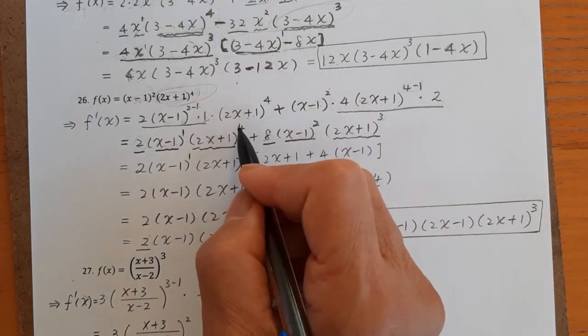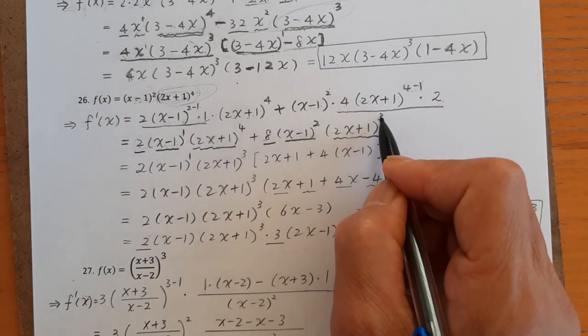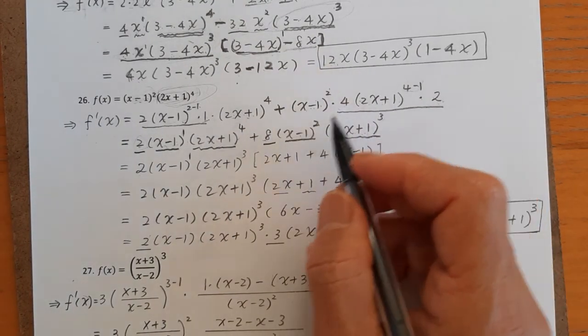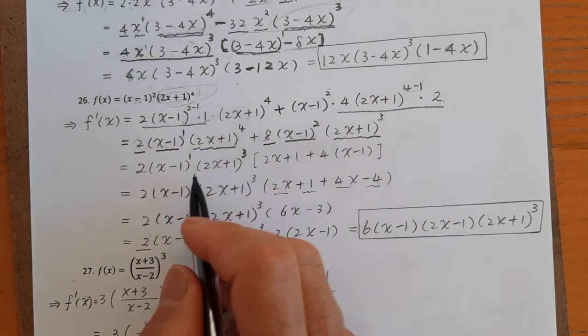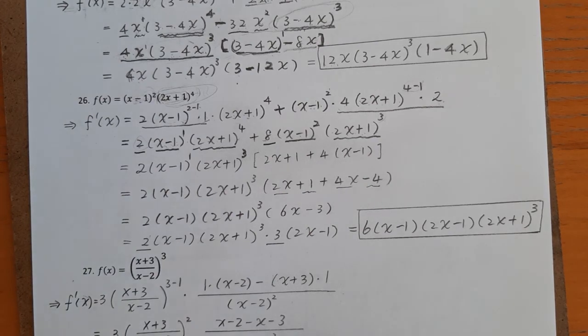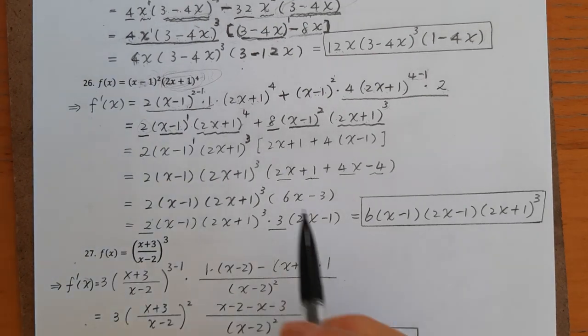Compare exponents 3 and 4. 3 is the smaller one, lowest smaller one. So take out this, 2x plus 1 to the power 3. And this form the GCF, greatest common factor. Factor out, greatest common factor, factor out.